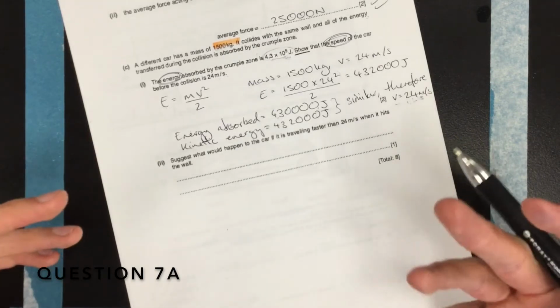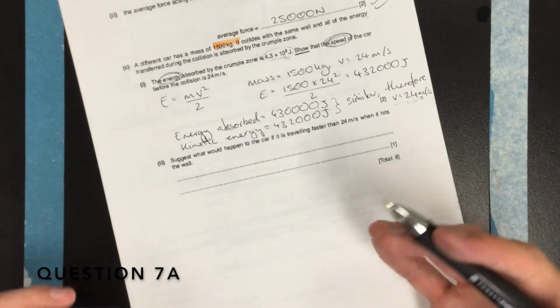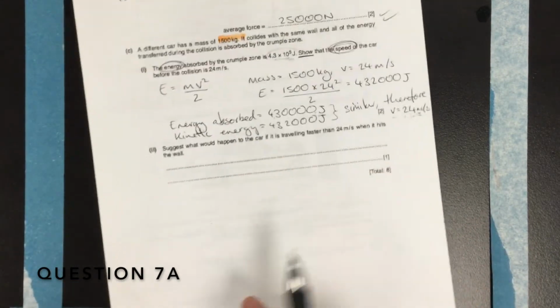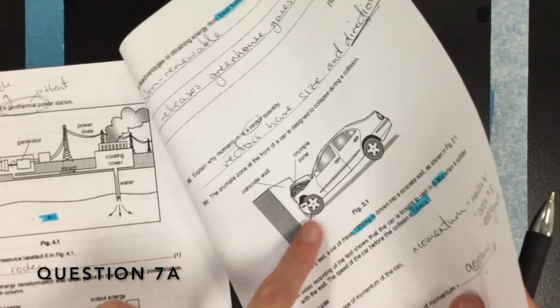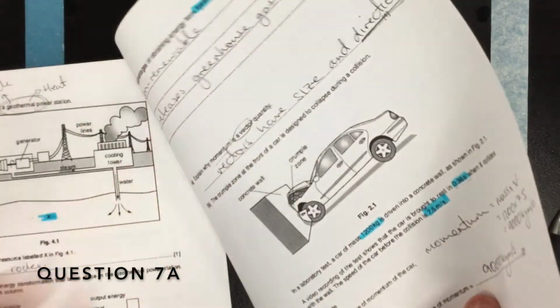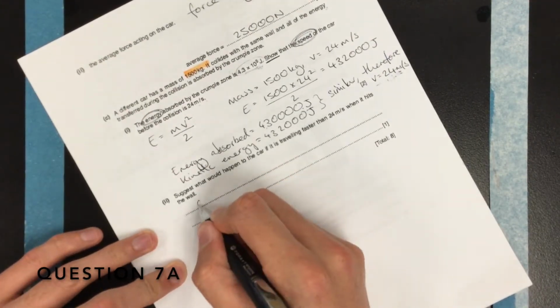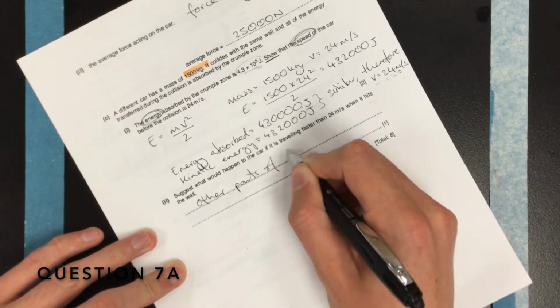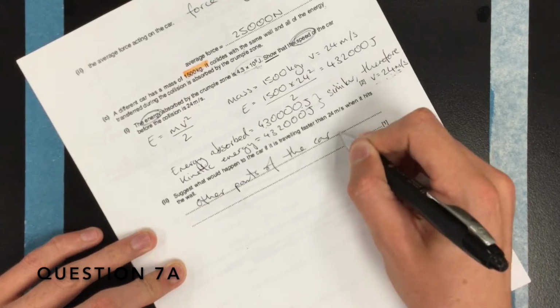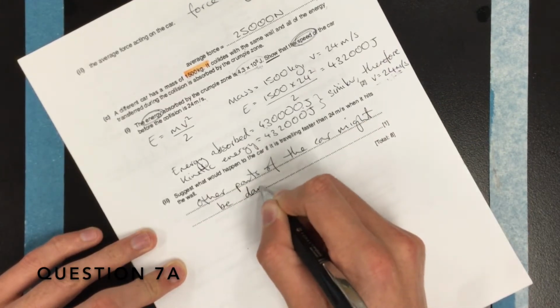So the question is, what would happen to the car if all the energy was not absorbed? Well, the energy is going to go somewhere, right? So it's going to go into a different part of the car, and it's going to damage it. It's going to change the shape of it just like it did this crumple zone. So we might get some bending in the chassis underneath, or some breaking of the windows, something like that. Okay, so as a general answer, I'm going to say other parts of the car might be damaged.